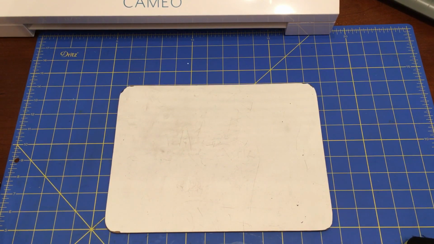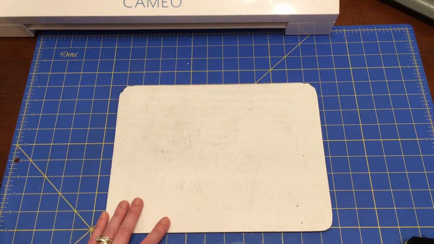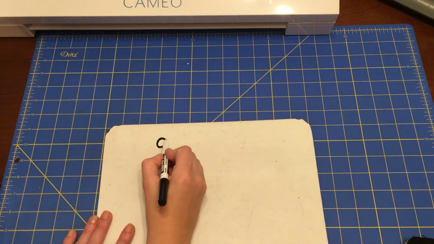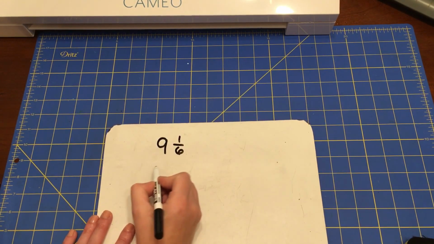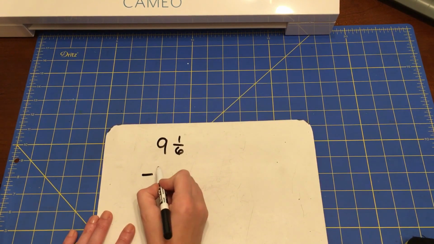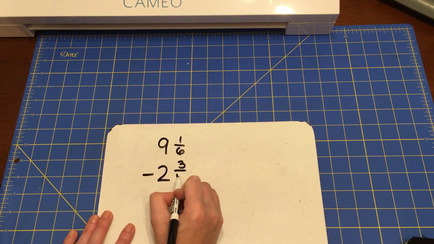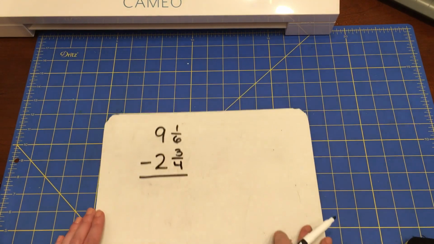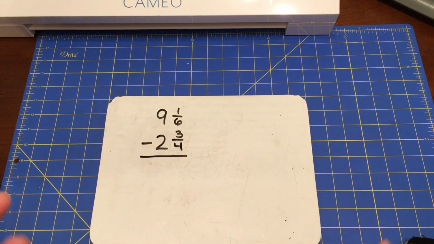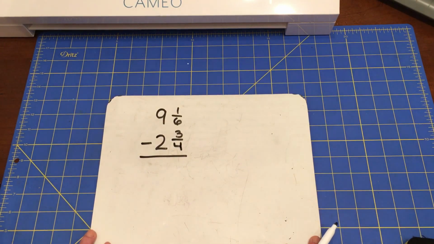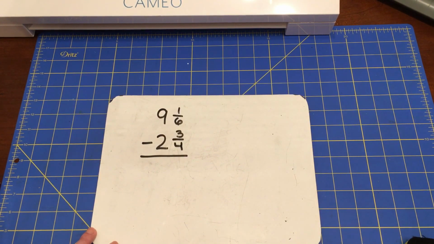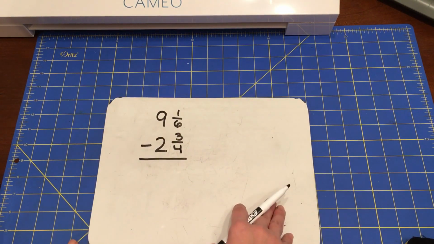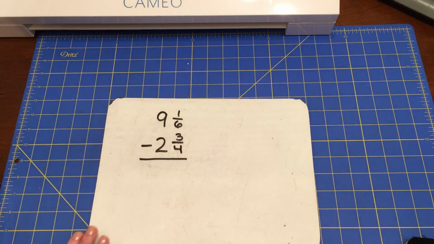But there are other times where we have a mixed number where the top fraction is smaller than the bottom fraction. Let me give you an example. If we had 9 and 1/6 minus 2 and 3/4, this is going to give us a good example of what happens when our top fraction is smaller than our bottom fraction. So the very first step any time we're subtracting or adding fractions is to find a common denominator for both of them.